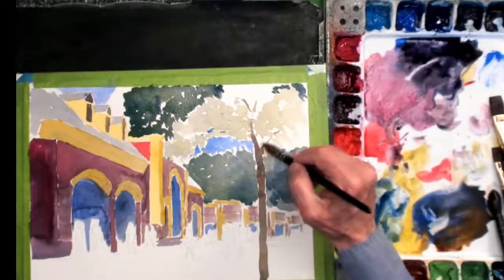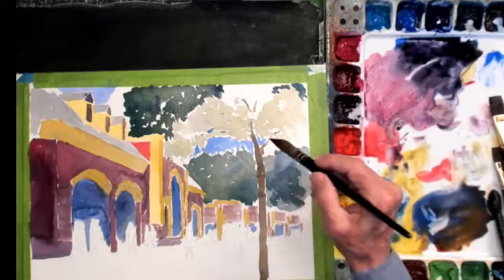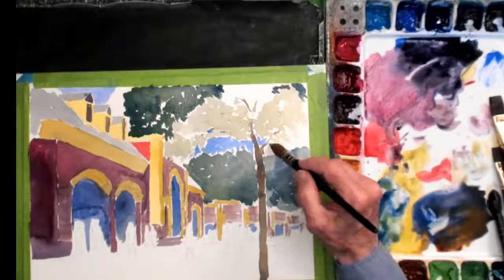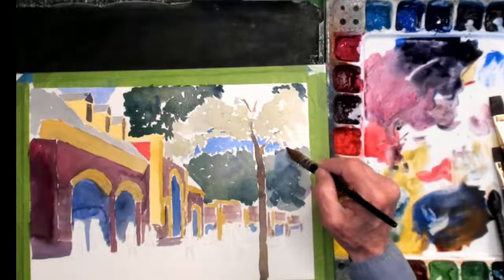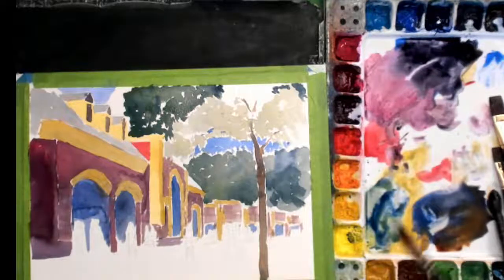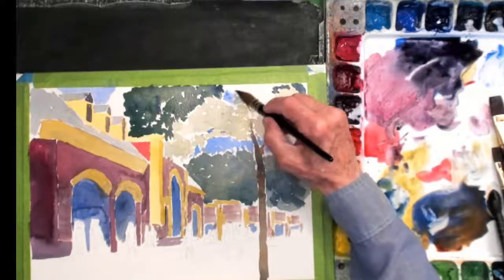As I mentioned earlier, this is really the first layer, putting down the blocking-in colors, because I'd come back later and put a second layer in. But right now I'm just trying to block in the basic layers of color, the trees, the building.